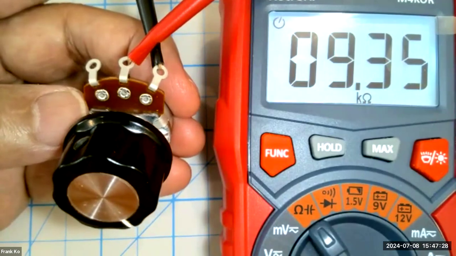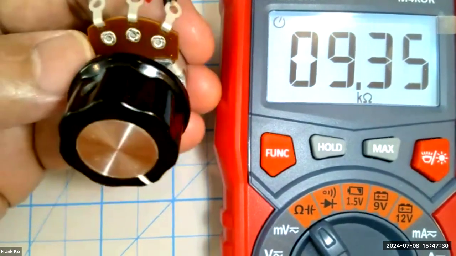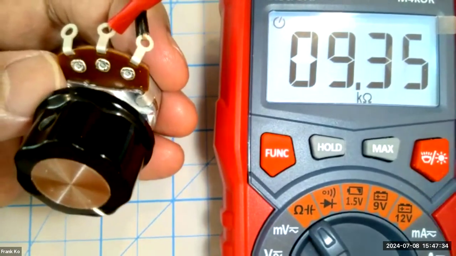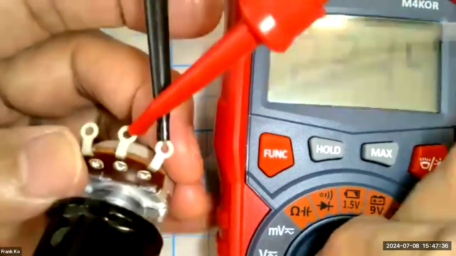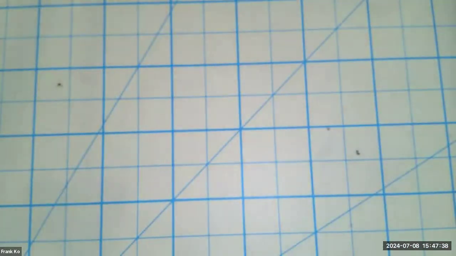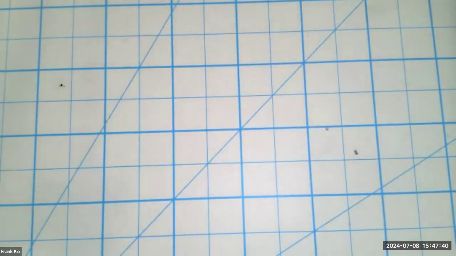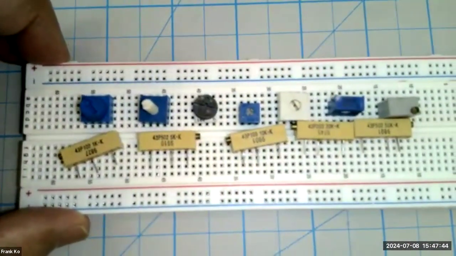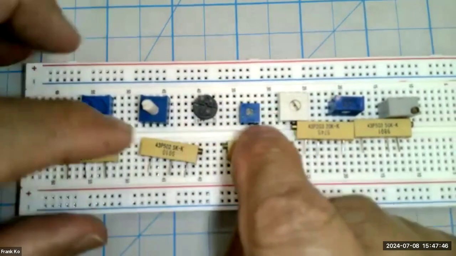So now I'm going to move all this over and show you a variety of different potentiometers that you might encounter. Turn this off. Remember, always turn your machine off when you're not using it to save the batteries. All right, I've got a slew of different kinds of potentiometers here.